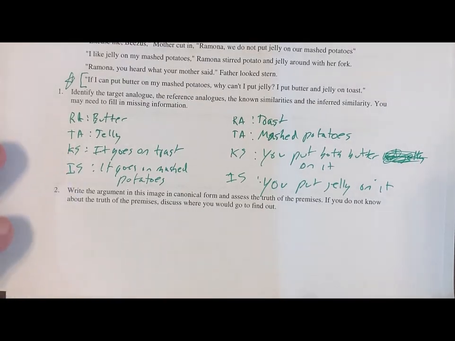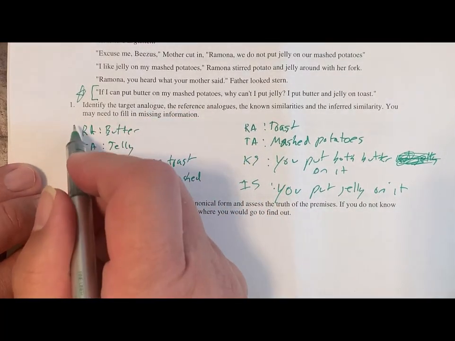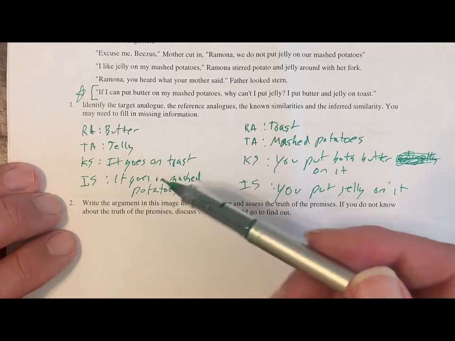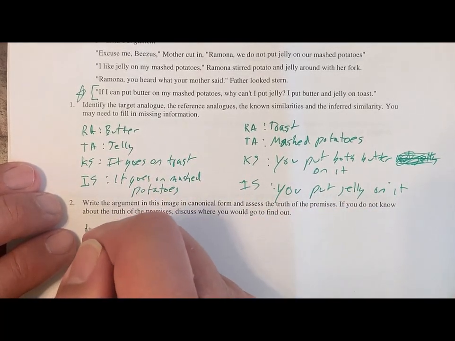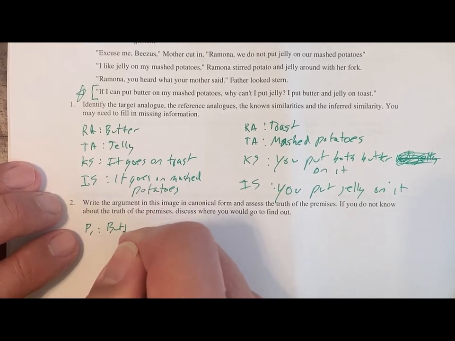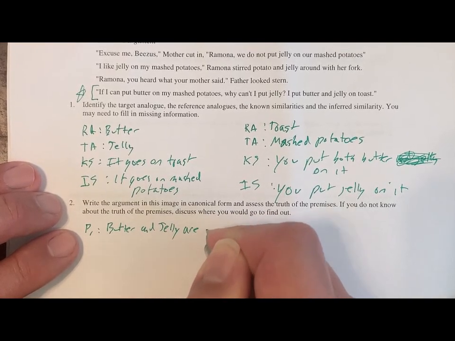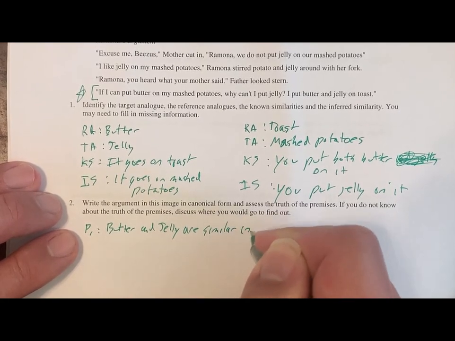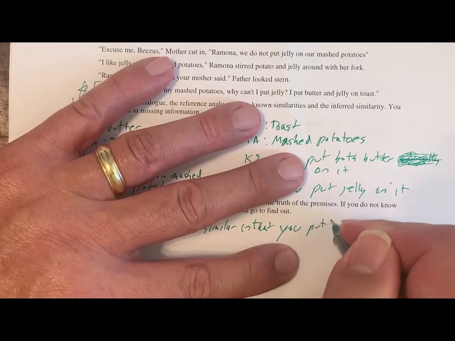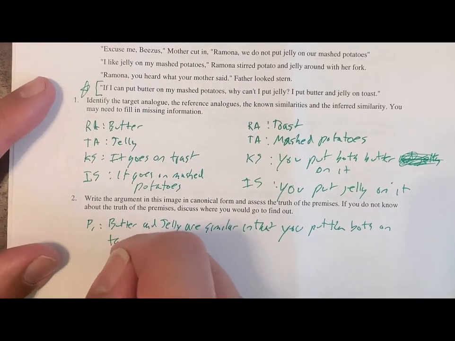All right, now let's look at the standard form. And I'm going to do this for the first version. So if the analogs are butter and jelly, premise one is: butter and jelly are similar in that you put them both on toast.